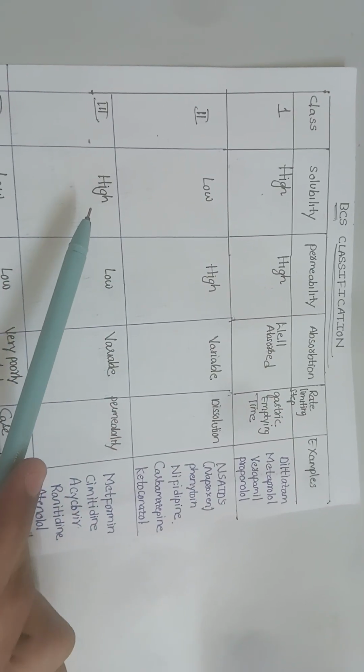And class 3 of your BCS classification has high solubility but low permeability, where the absorption is variable. Here the rate limiting step is permeability, because here we have to improve the permeability. The examples are metformin, which is a biguanide derivative, a very important anti-diabetic, and cimetidine, acyclovir, ranitidine, atenolol, and captopril. Examples are very important.